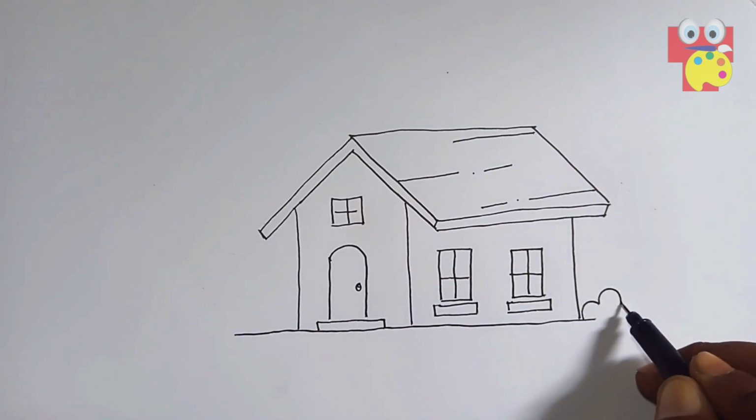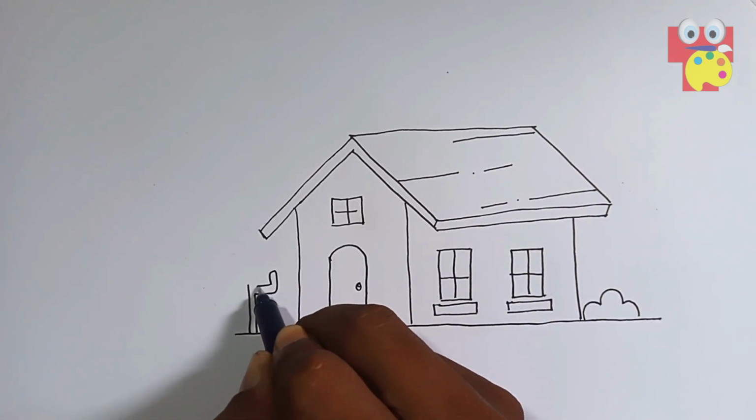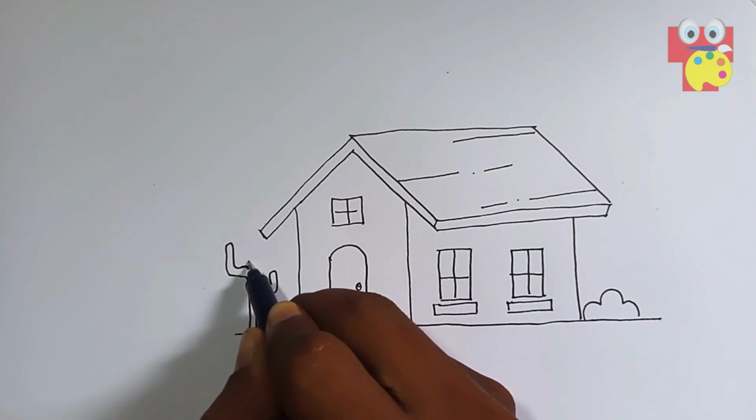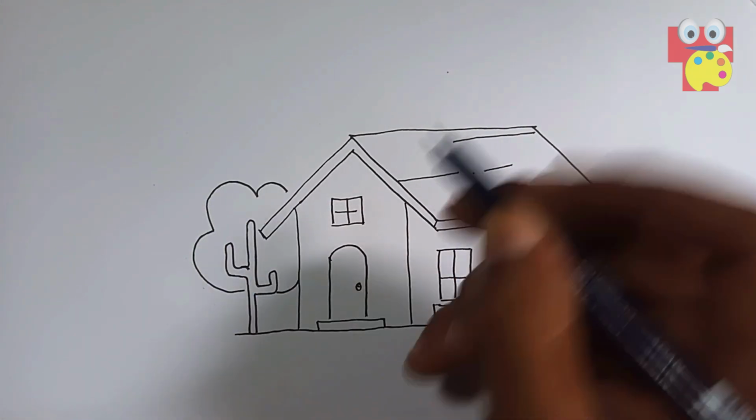We will draw small circles for the bushes, make lines for the twigs, then make circles for the leaves. Then, let's add small clouds and the sun to make our picture even more beautiful, okay?